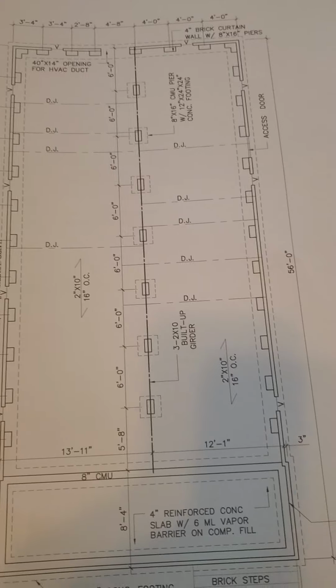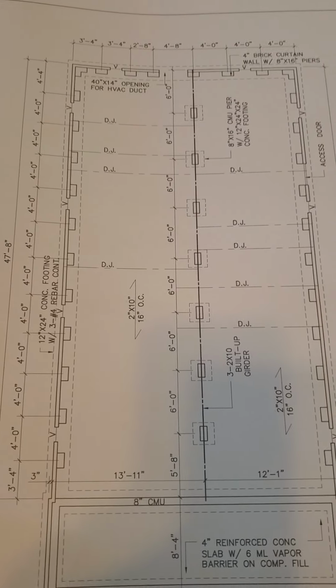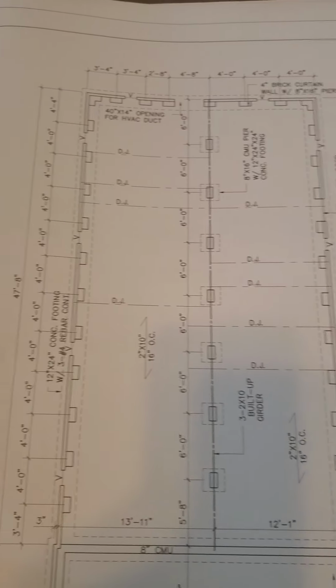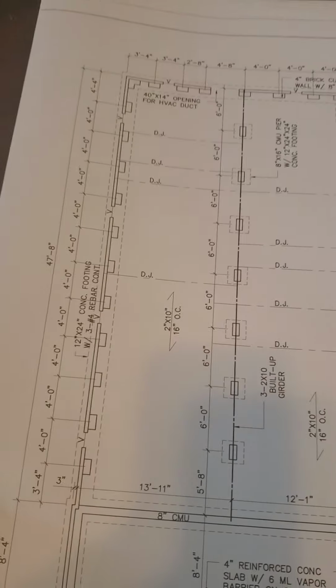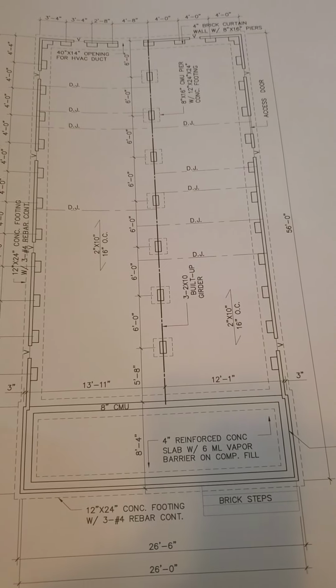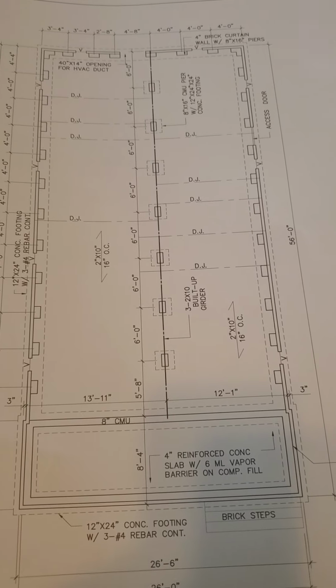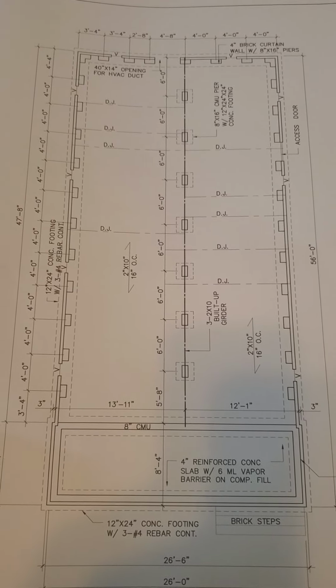Then you should have a total of 7 bricks and a total of 7 CMUs, as well as a total of 7 pier CMUs. Okay, so I'm going to pause this video and I'm going to be back with how I have separated out my set of plans.